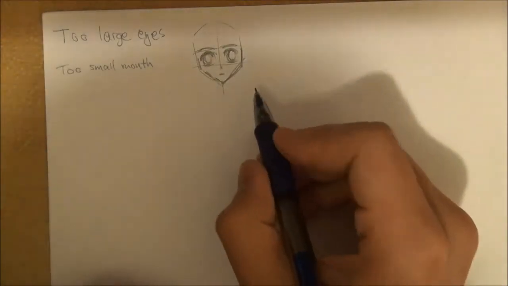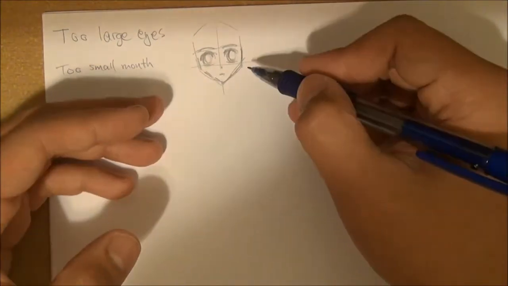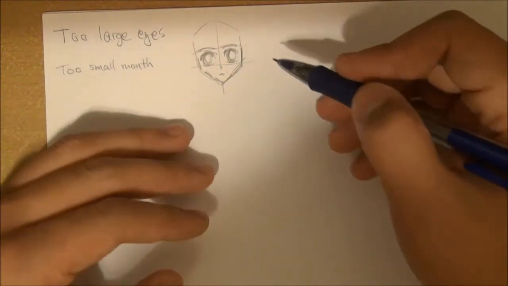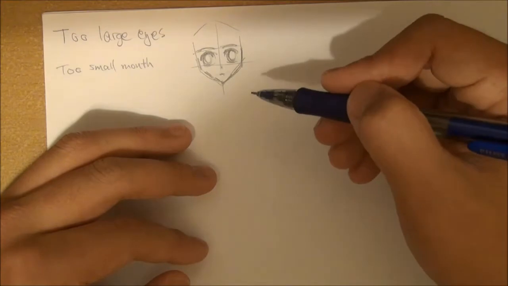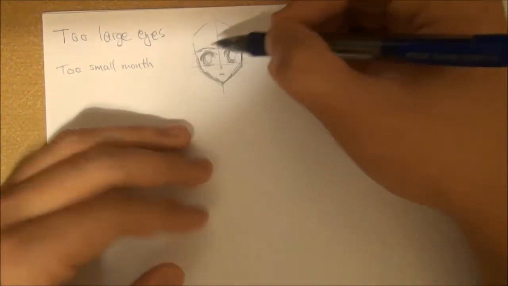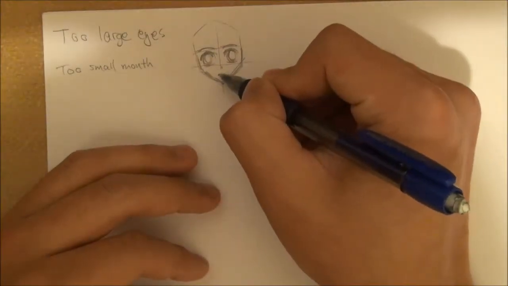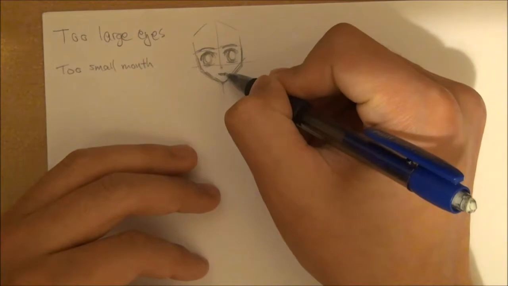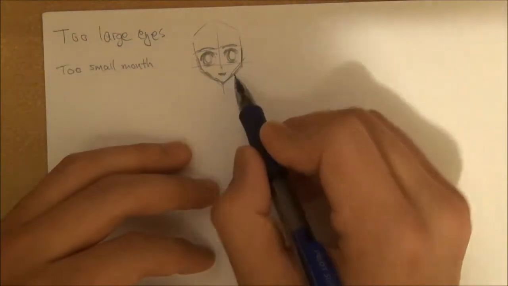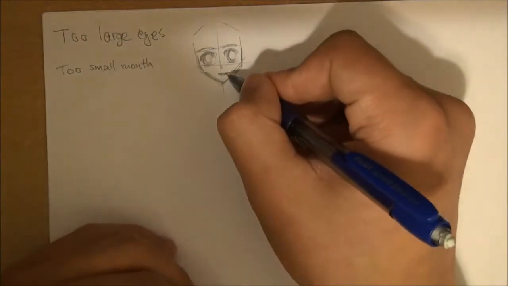When you are drawing a mouth this small, it looks like it's making an expression, but a lot of beginners just want to draw a simple face, not making any expressions, but they still draw something so small, so that's why it just looks so strange. Now it's smiling, but it does not really look like it's smiling because it has such a small mouth.